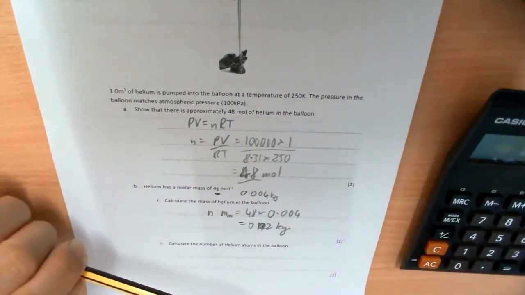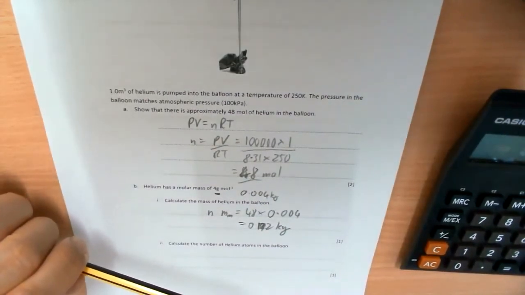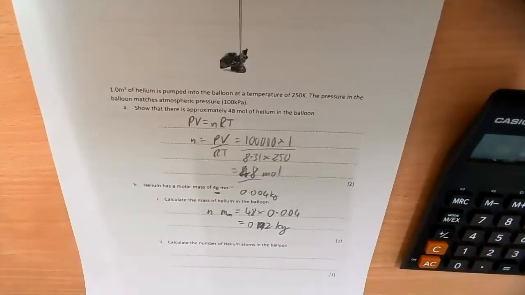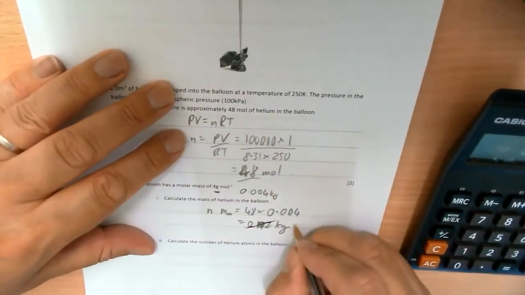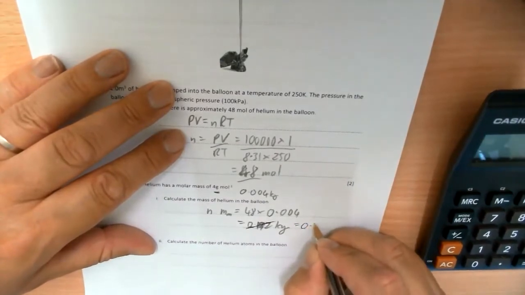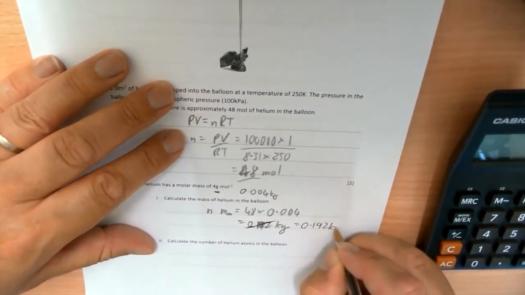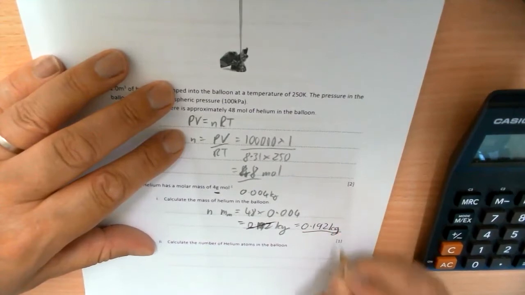Just going to pause for a second while I quickly sharpen my pencil. It's gone blunt. Right, so I've just swapped over to my pen. Where it's not clear, put a line through and write the answer in as clearly as possible. There we are. Don't forget the units, it's important.